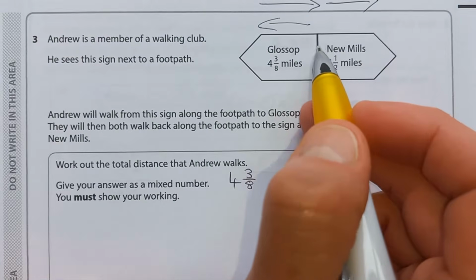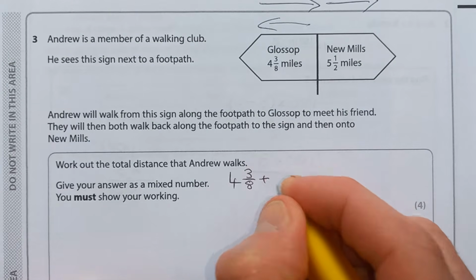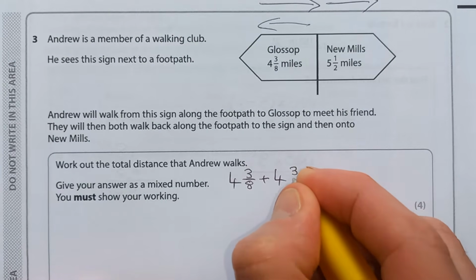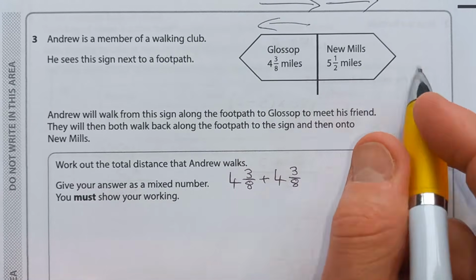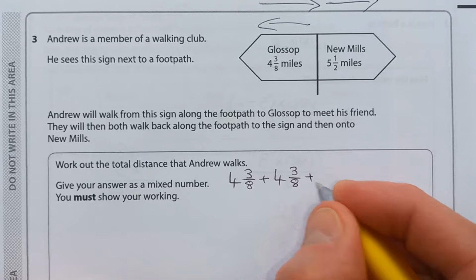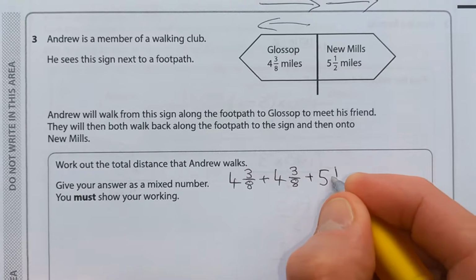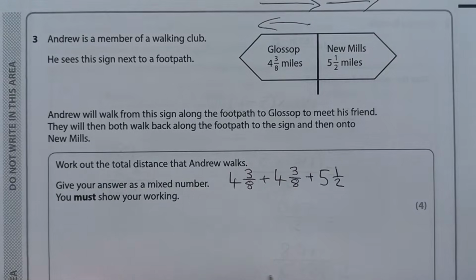Then he's got to walk back to where this sign is, so he's going to do another 4 3/8. And once he's got here with his friend, then they're going to go to New Mills, which is 5.5 miles. So we've got to add these all together. Okay, right. So a couple of different ways you could do this.